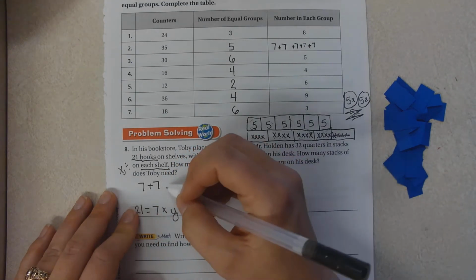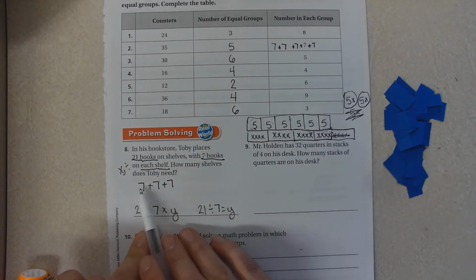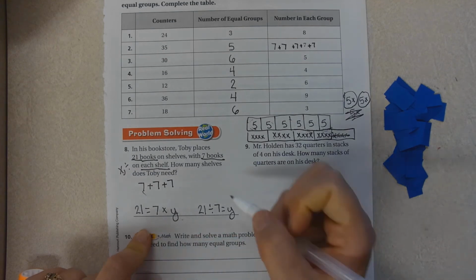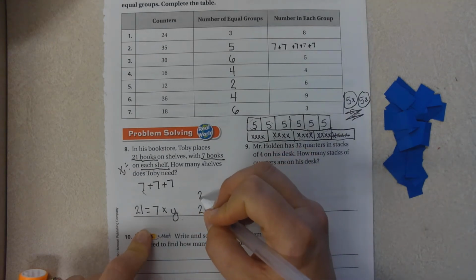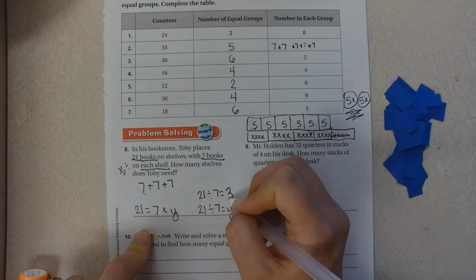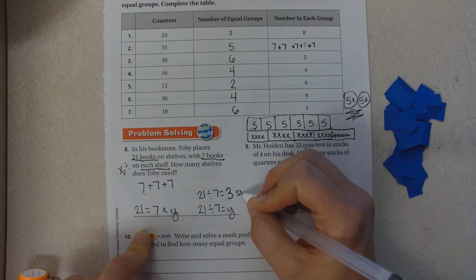That's a doubles fact. 14 plus 7 is 21. So how many groups of 7 did I use? I used 3. So my answer is 3 shelves.